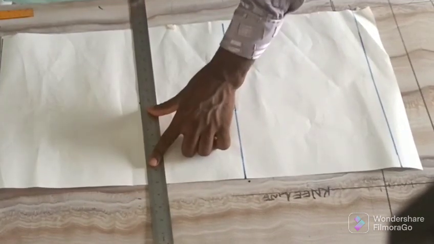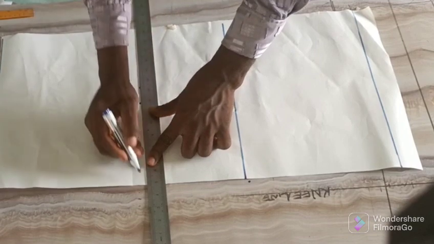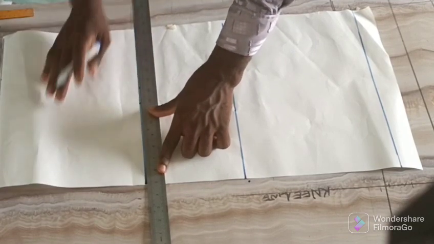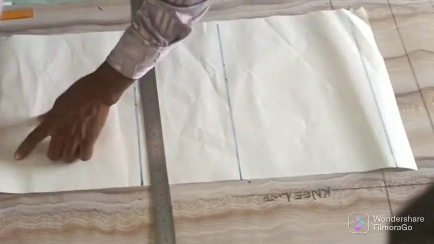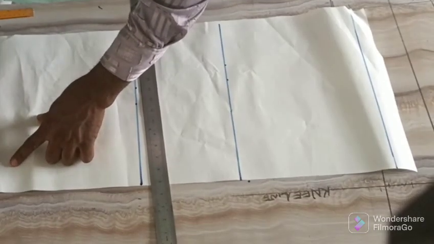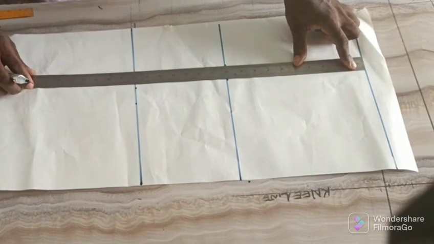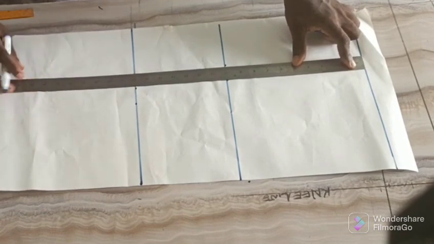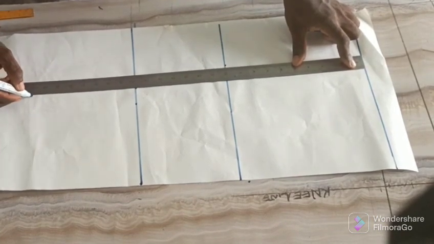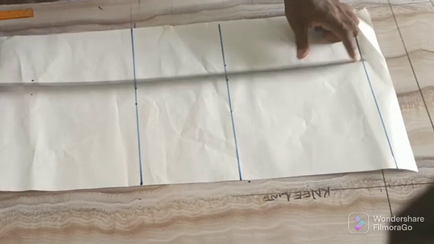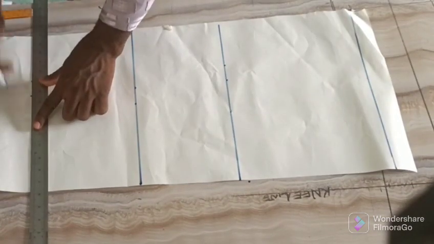That's the waistline. Then the next thing is to get your hip line. Our hip line is 25 inches from the shoulder line. So then our hem, we're going to be using a hem of 28 inches. So that will be the hem of this particular dress.